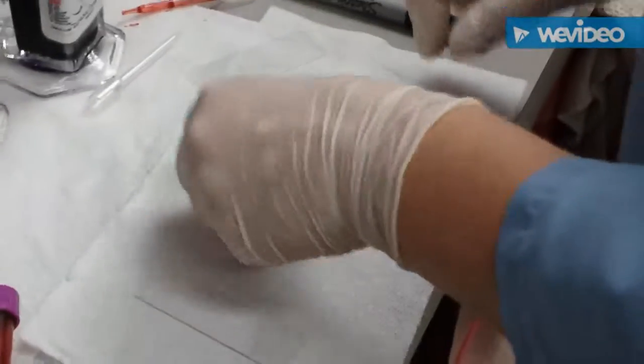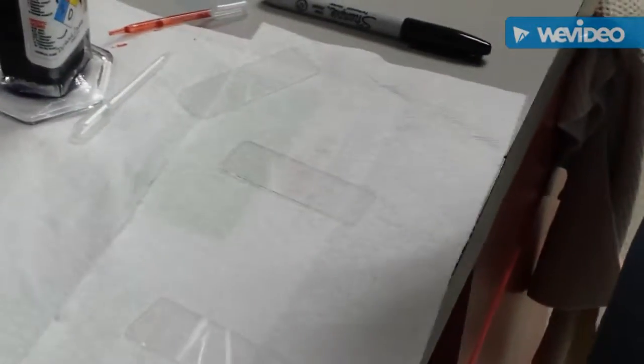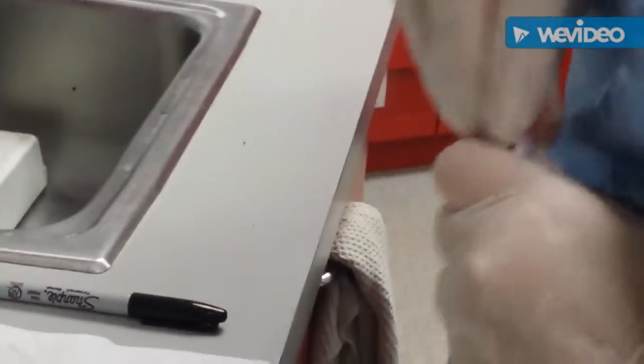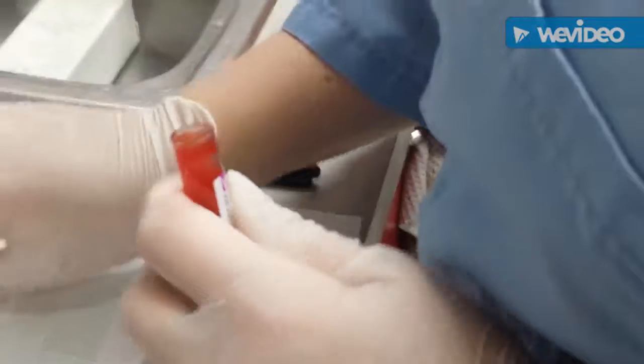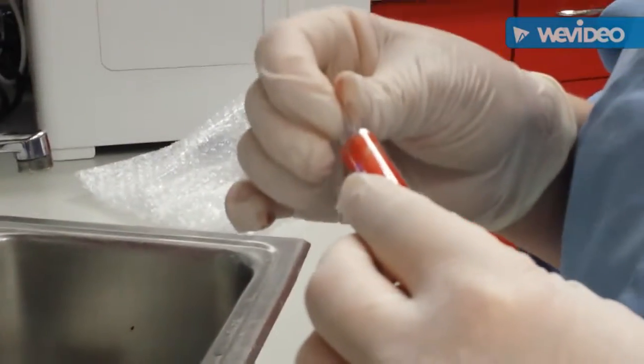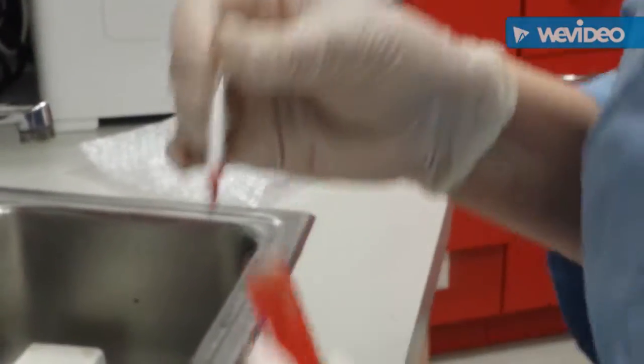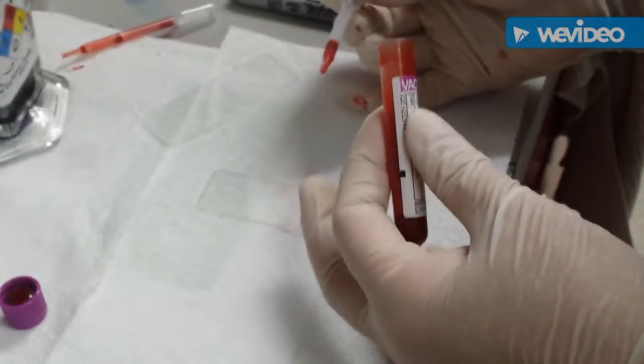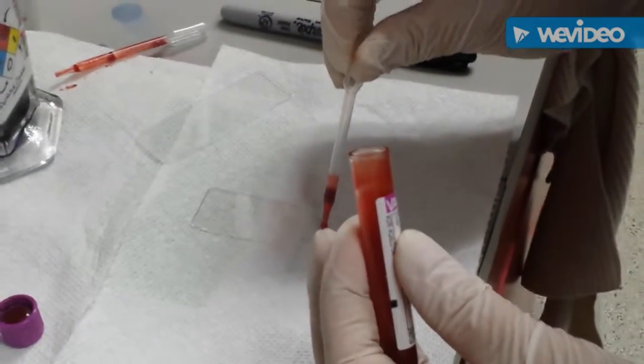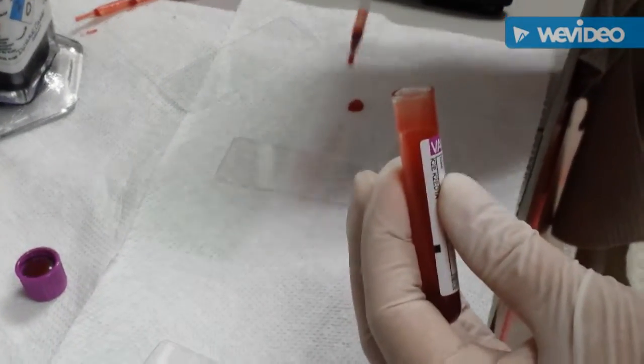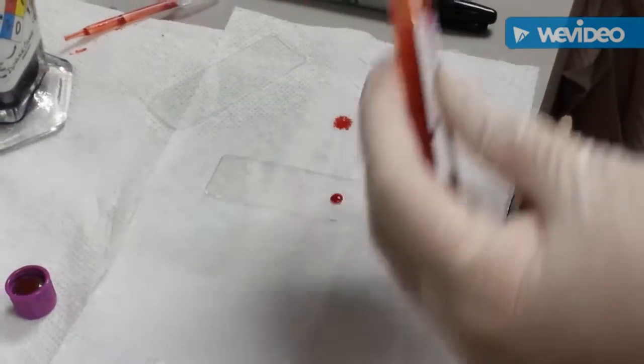So then we're going to go ahead and make our second slide. So we're going to invert our sample here, get a clean pipette, get just a tiny drop, place that onto our slide.